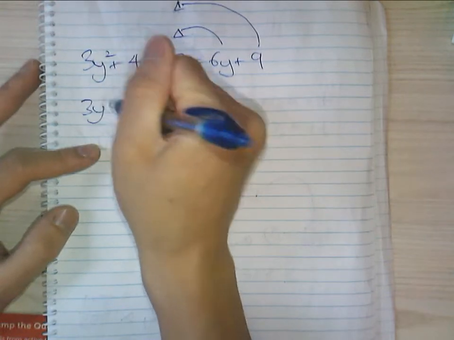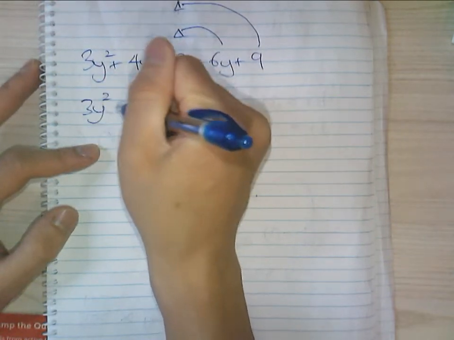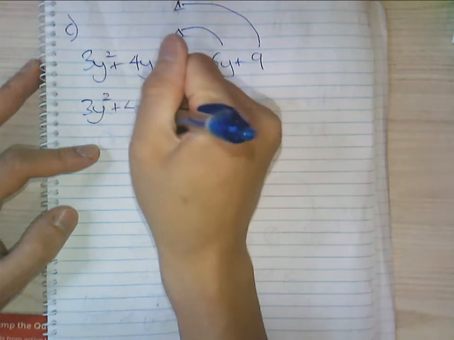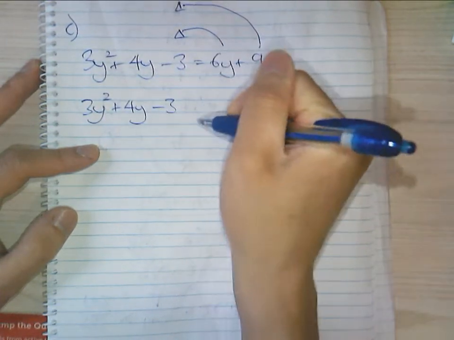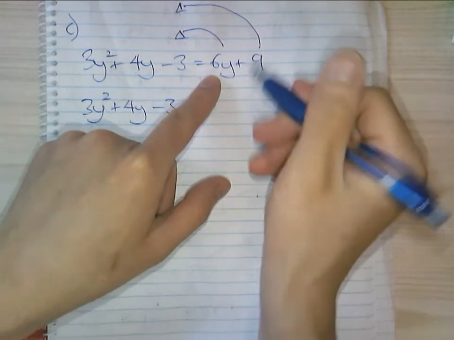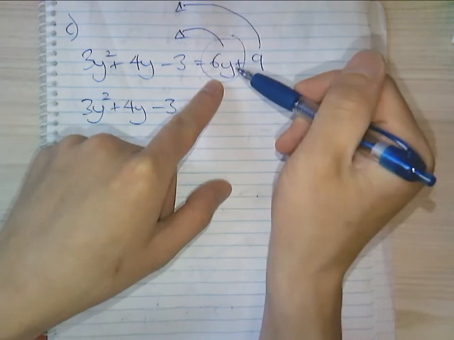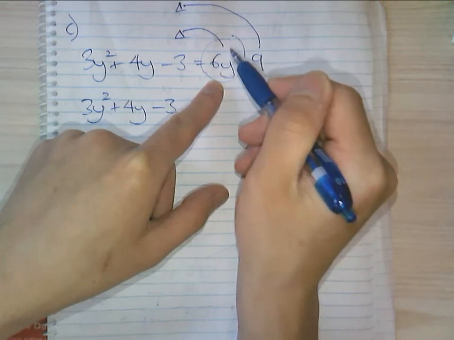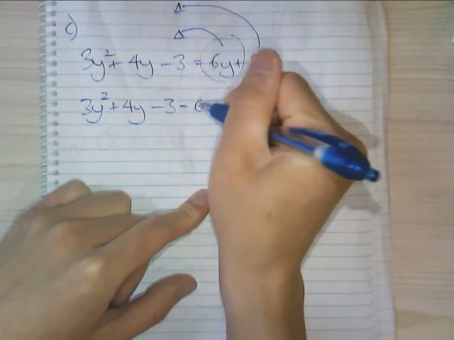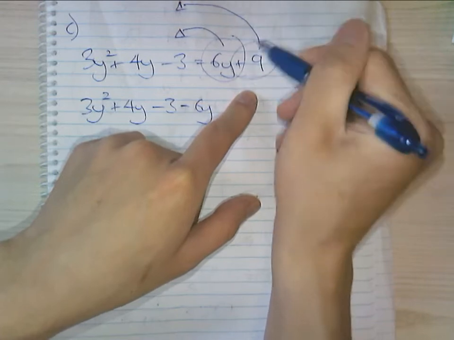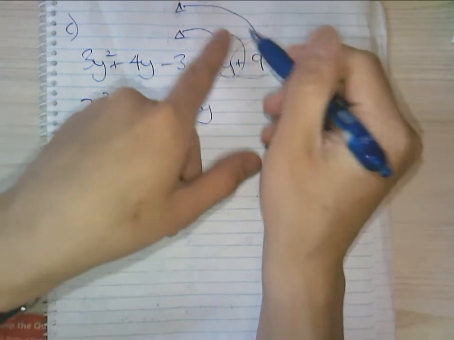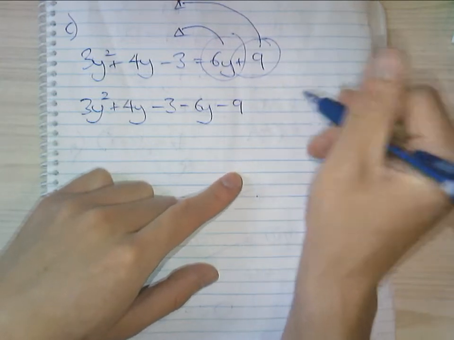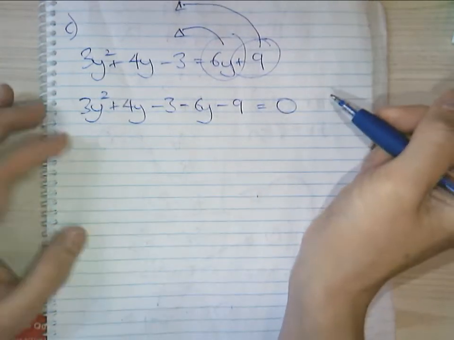We've got 3y squared plus, this is part C by the way, 3y squared plus 4y minus 3. Okay, so when I bring this 6y to the other side, it does the opposite of whatever it's currently doing. At the moment, it's just being a positive number. So when you bring a positive number to the other side, it becomes a negative number. And over here, we're going to bring +9 to the other side. So +9 to the other side becomes -9. And since there's nothing left on this side, I'm just going to say equals 0.